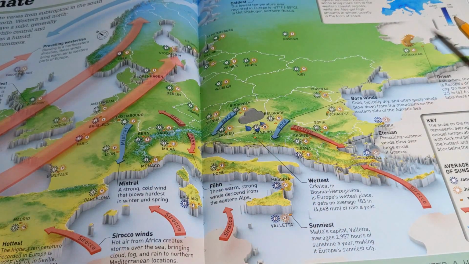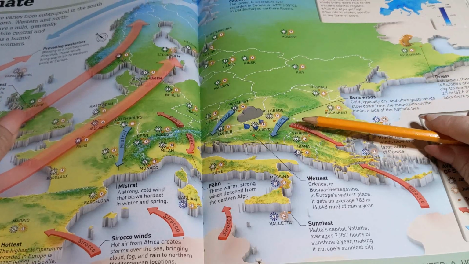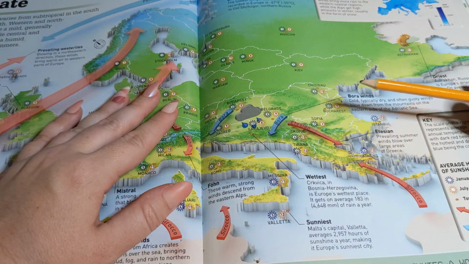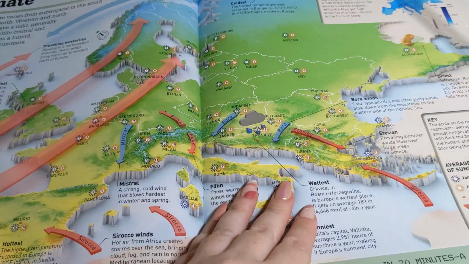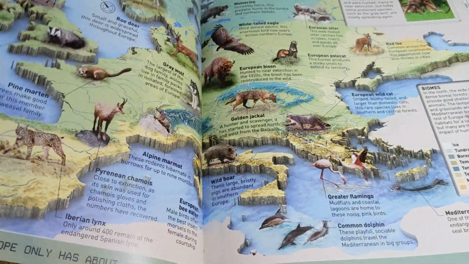Let's read the little box down here. It says on July 7th, 1889, 8.1 inches or 205.7 millimeters of rain fell at the city of Curtea de Argeș, Romania, in 20 minutes. A world record. My goodness. What was happening in Romania that day?